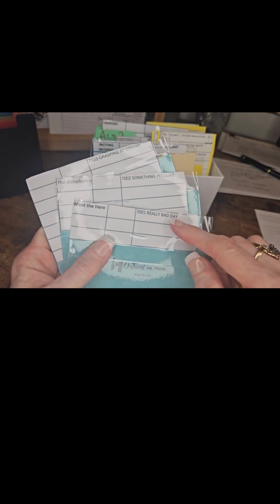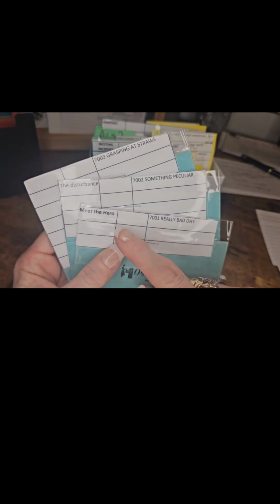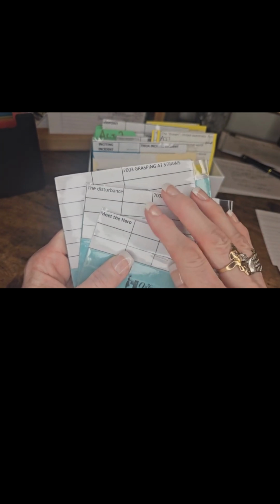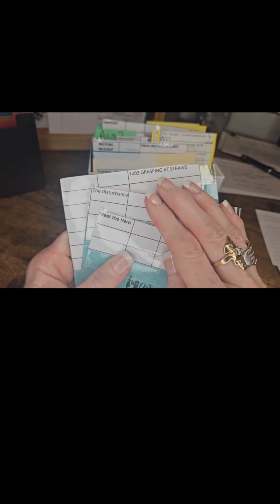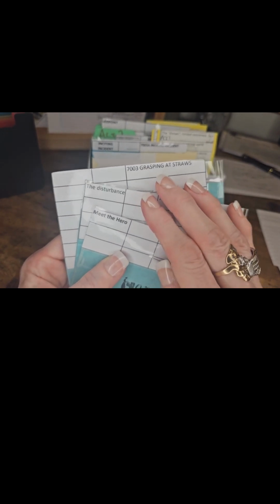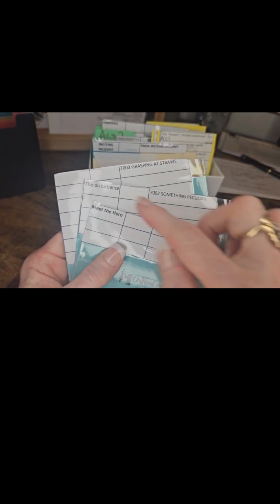Now, maybe you only use a really bad day to meet your hero. Maybe something peculiar happens and that's how we meet the hero. Or maybe we meet the hero and find them feeling that something is lacking, something is just out of reach. They're having some kind of struggle. These elements can be combined however you want to.